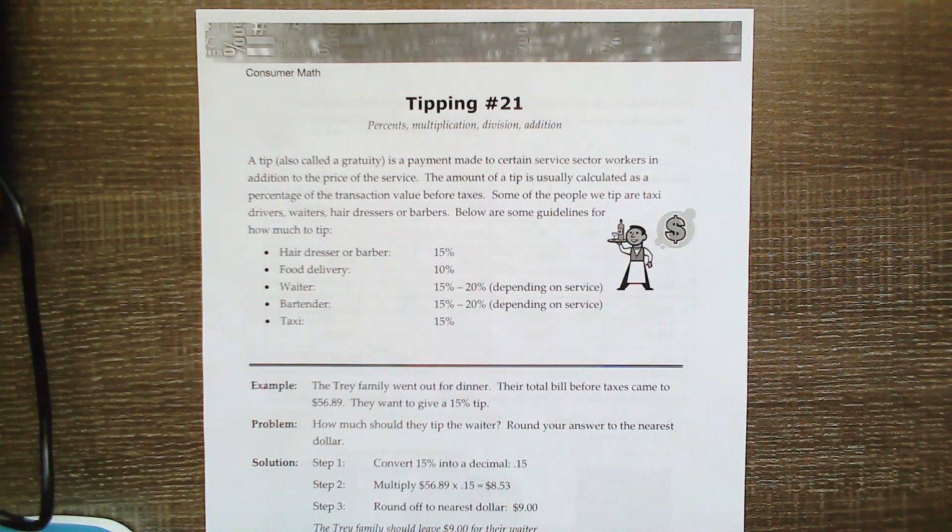In this lesson, we are going to talk about tipping. A tip, which is sometimes called a gratuity, is a payment made to a certain service sector worker in addition to the price of the service. The amount of the tip is usually calculated as a percentage of the transaction value before taxes. Some of the people we tip include taxi drivers, servers or waiters, hairdressers or barbers.